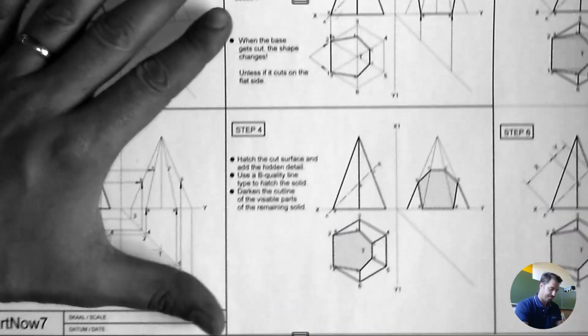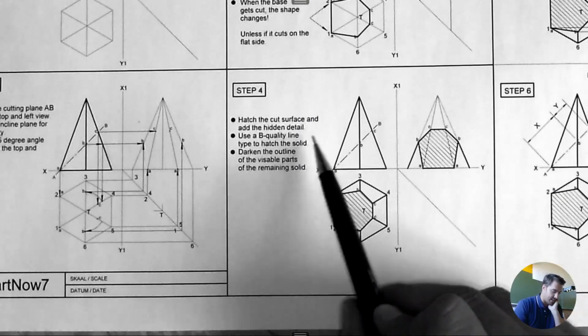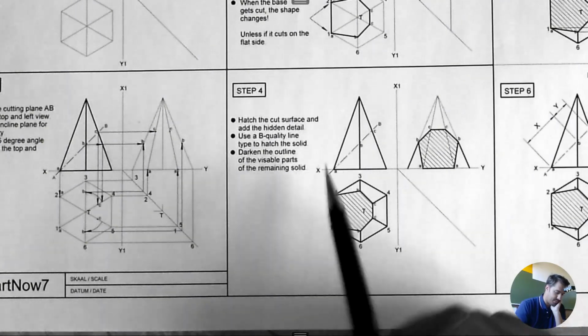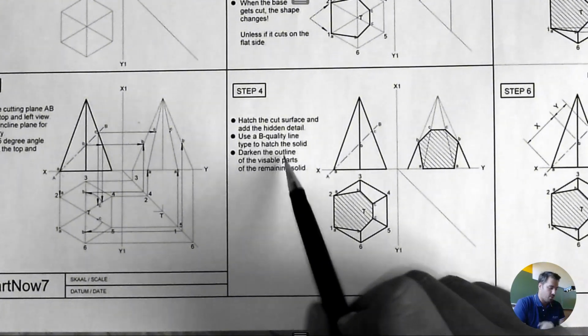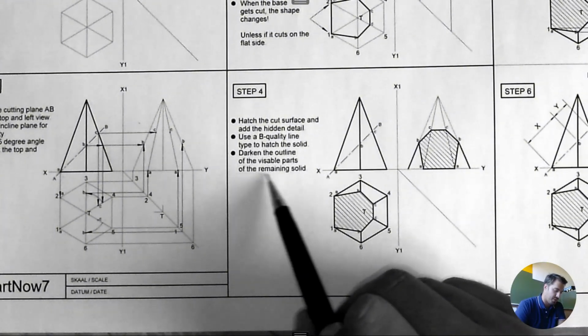Step 4. Hatch the cut surface and add the hidden detail. Alright, we'll be dealing with that now. Use a B quality line type to hatch the solid. Darken the outline of the visible parts of the remaining solid.